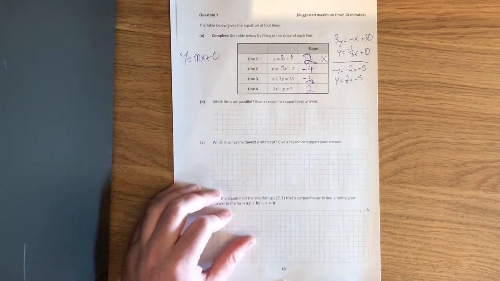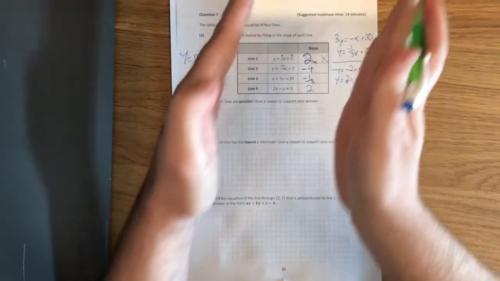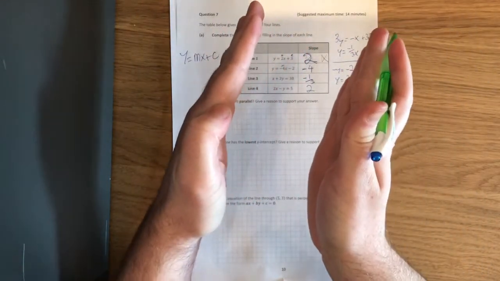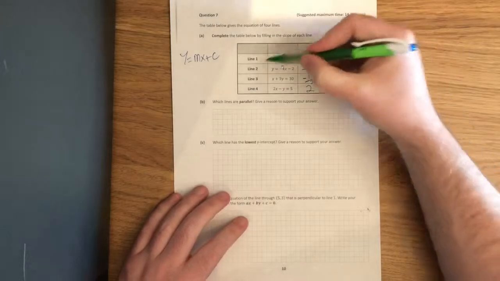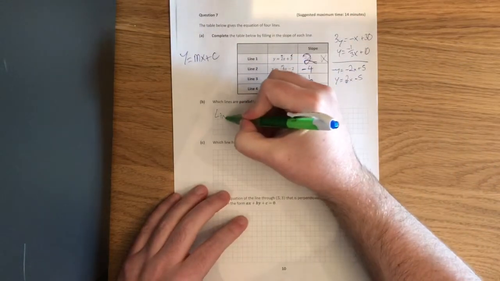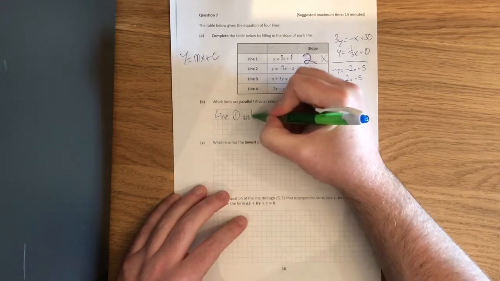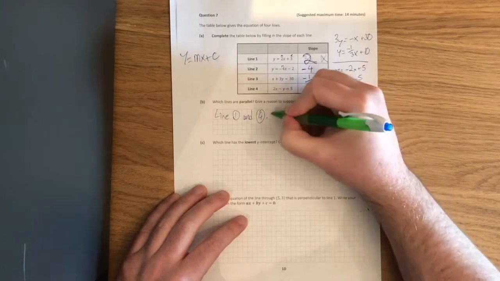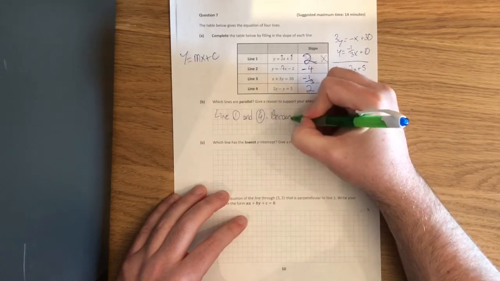Which lines are parallel? Give a reason to support your answer. Well, if you imagine 2 lines going by, if lines are parallel they have the exact same slope, and line 1 and line 4 have the exact same slope. So line 1 and 4, because they have the same slope.